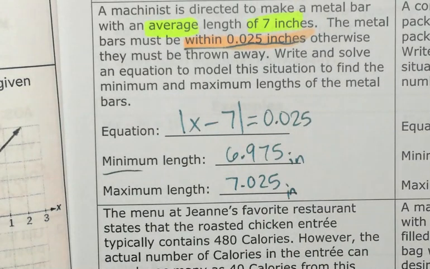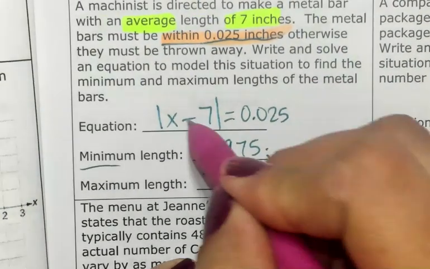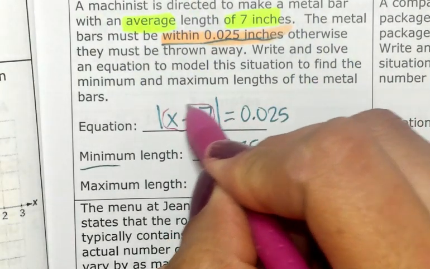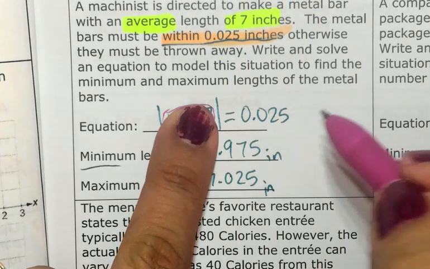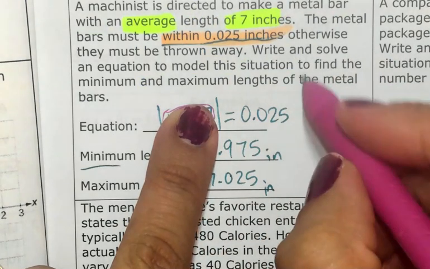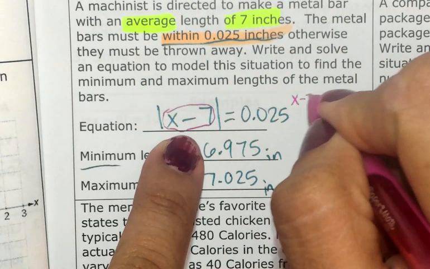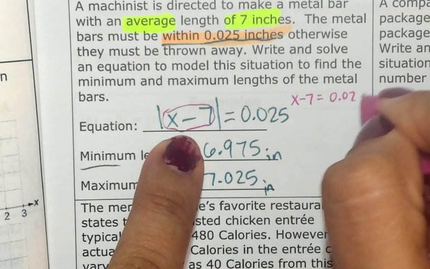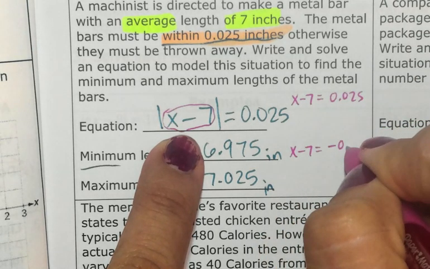To get those answers, we will mathematically do this. We would understand that the absolute value of whatever's in here equals that much. And that amount can be positive or negative. So we can write it as x minus 7 equals 0.025, or x minus 7 equals negative 0.025.